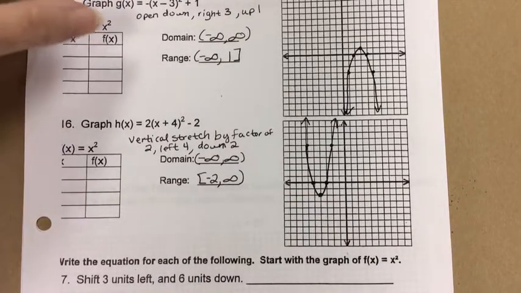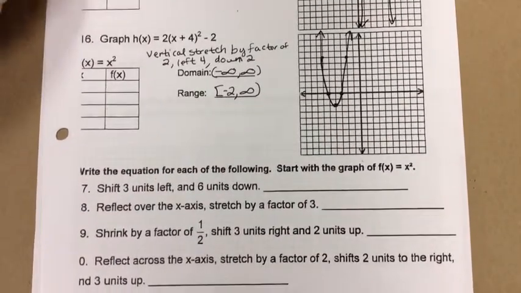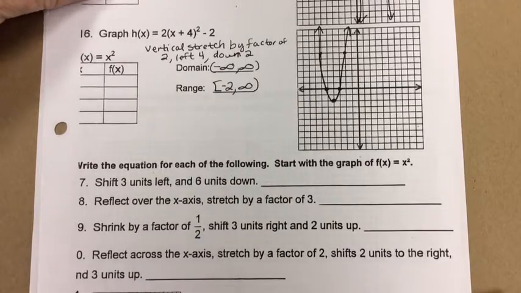Okay, now let's look at writing equations from some instructions that they give us. So it says write the equation for each of the following.